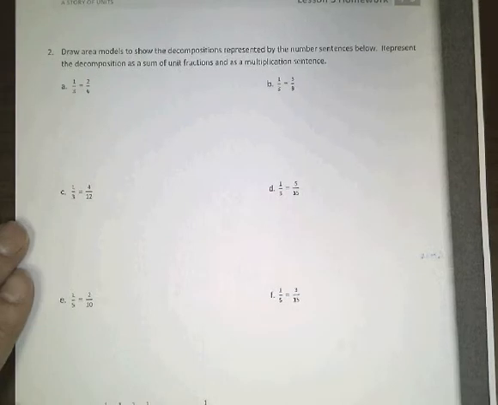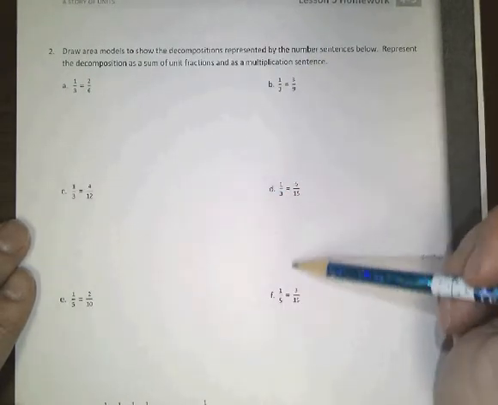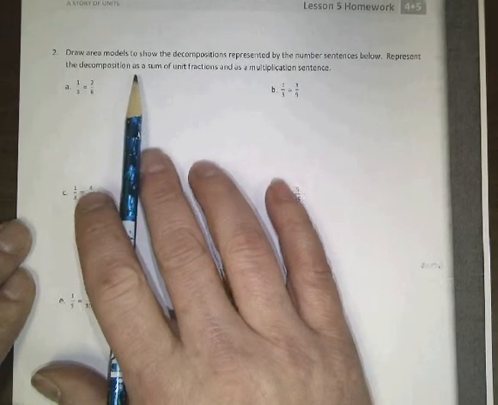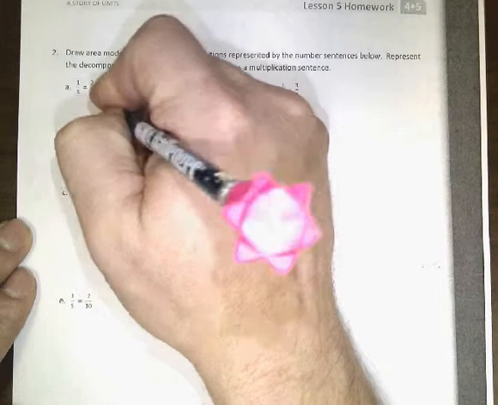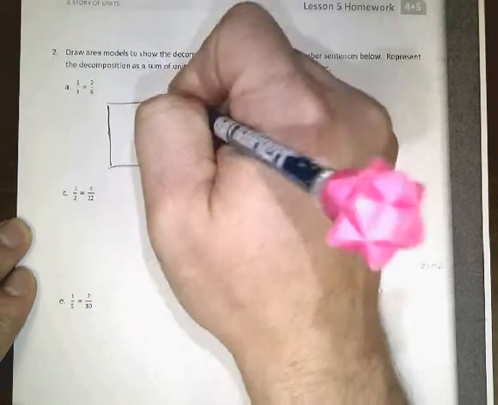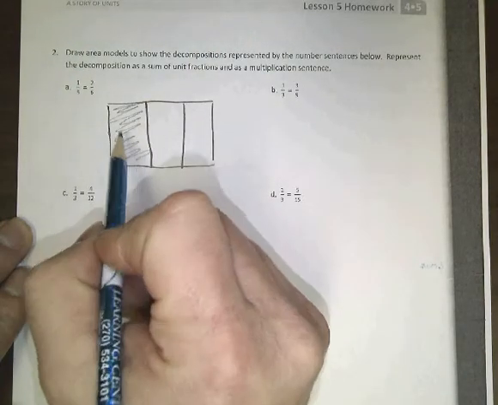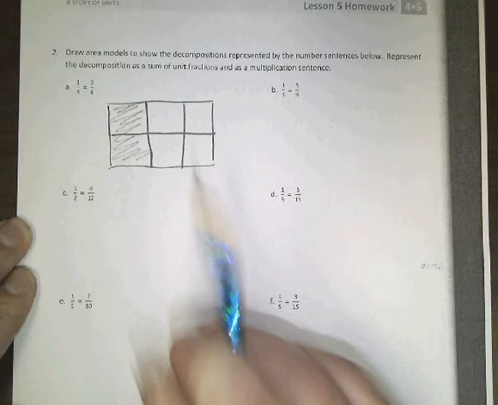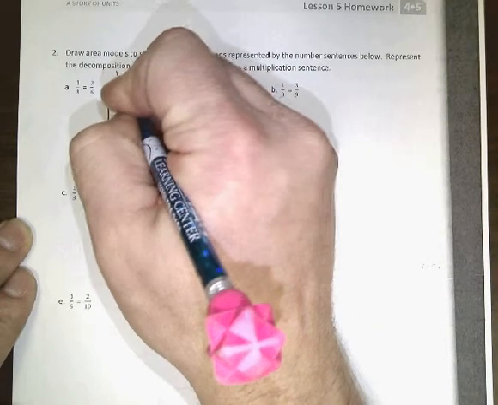On the back side, we're doing the exact same thing, except this time they're giving us the equivalent fractions. We just have to model it, and then we need to show our sum of units and multiplication sentence as well. So the first one, we have a rectangle. We divide it into 3 equal parts. We have 1 part that is shaded. We need to have 6 equal parts, so we put a line between it. We see this here was, and I should have labeled this first, 1/3.